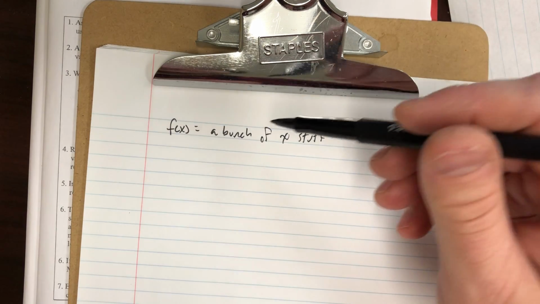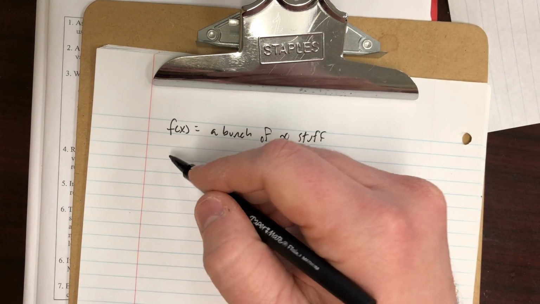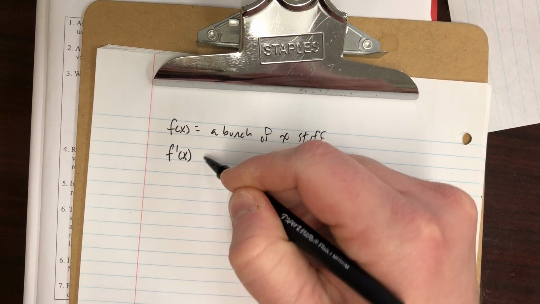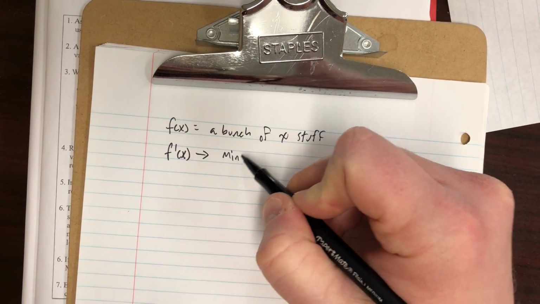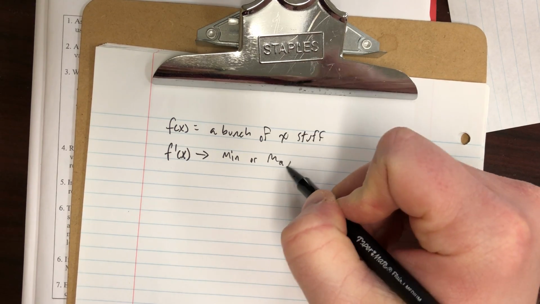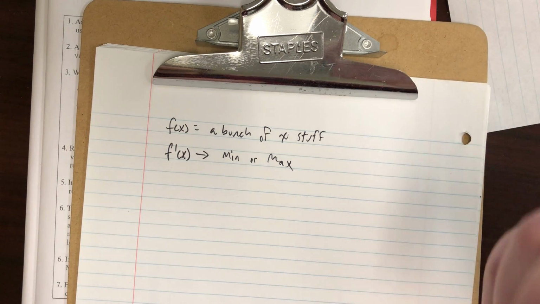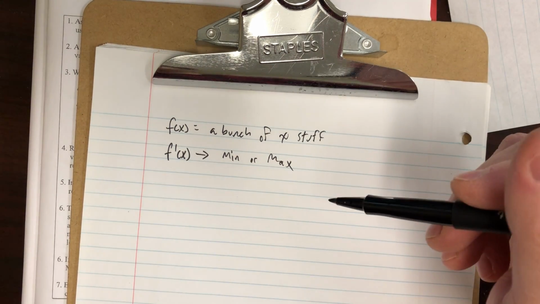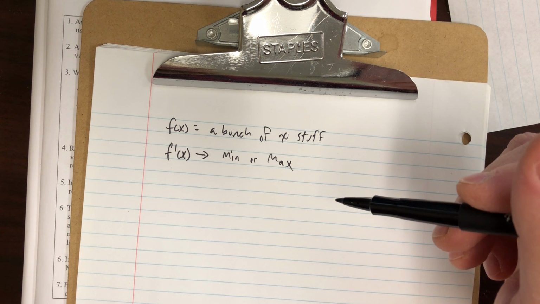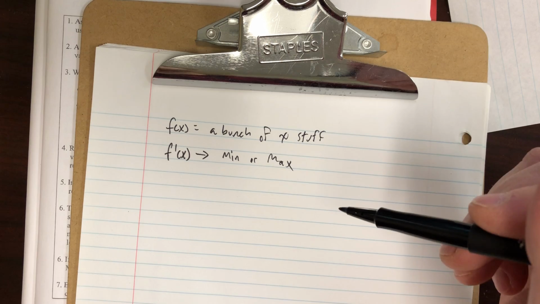We want to convert it into some kind of function, because then we can take the derivative of it, and then we can find the min or max, because optimization is all about finding the minimum or the maximum. So this is just an applied relative max or min problem, essentially. Sometimes an absolute max or min problem.